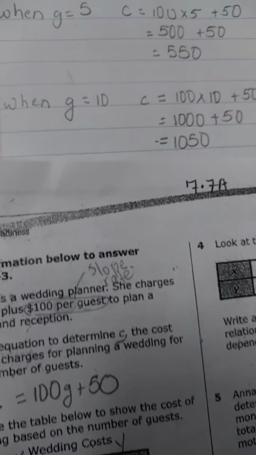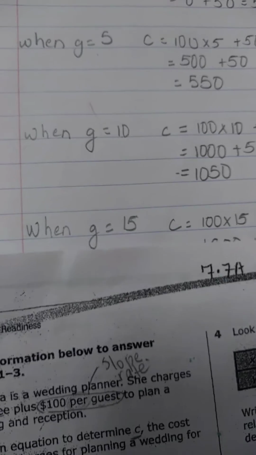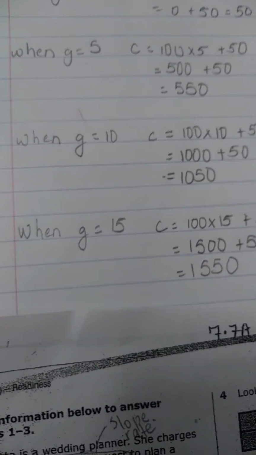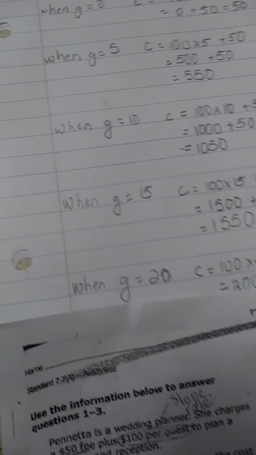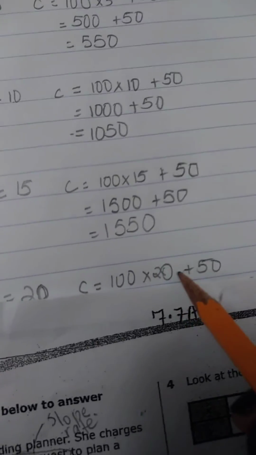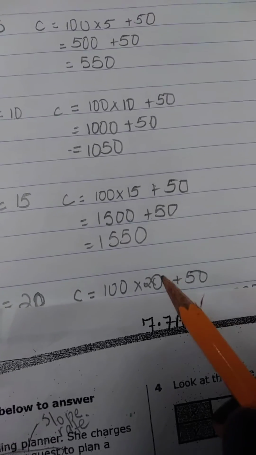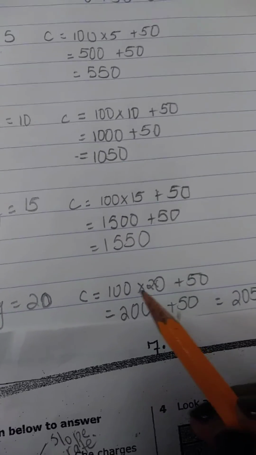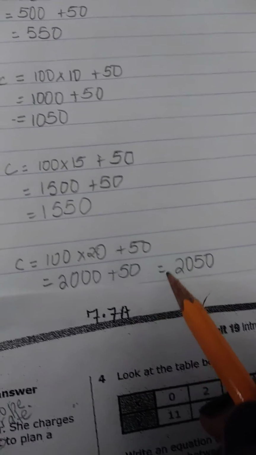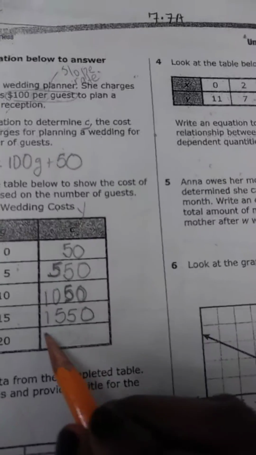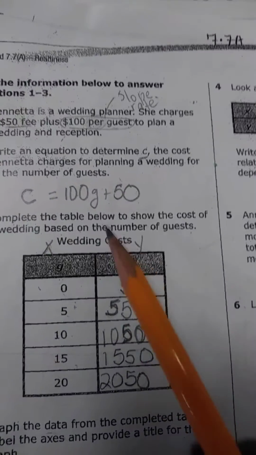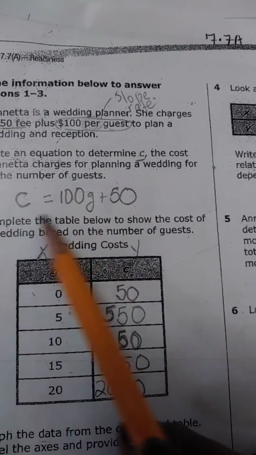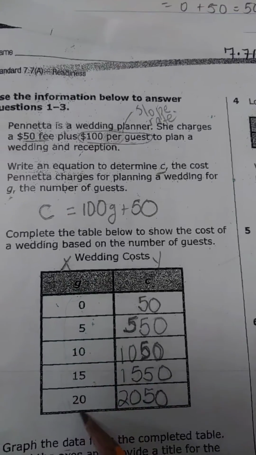And when g is 20, I'm going to substitute that information. So I have 100 times 20 plus 50. And it's going to be 2,000 plus 50, which will give me 2,050. All of these values I got from here. I'm using this equation based on the x, the number of guests.